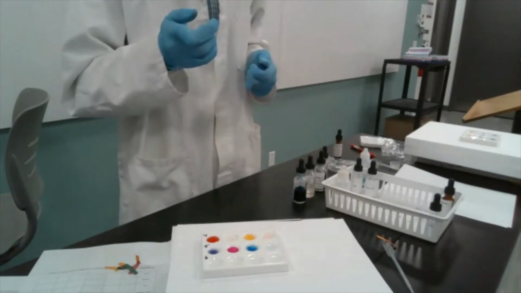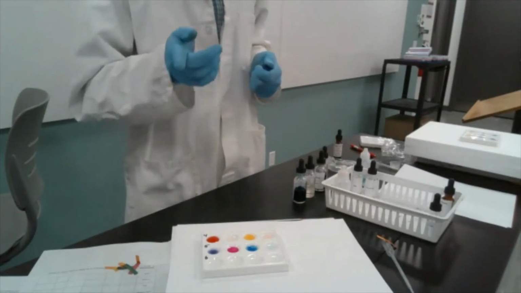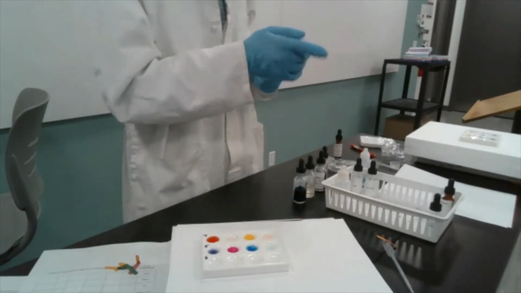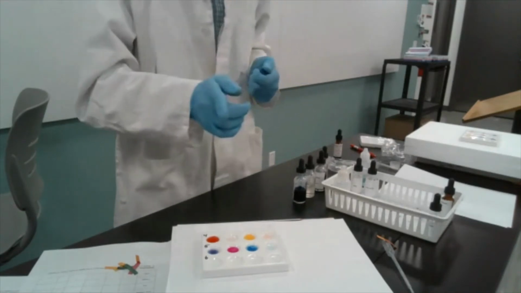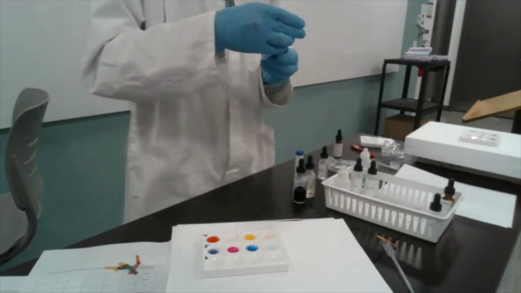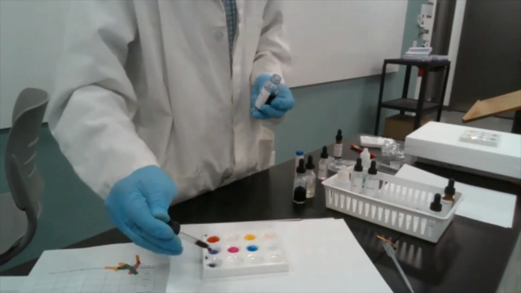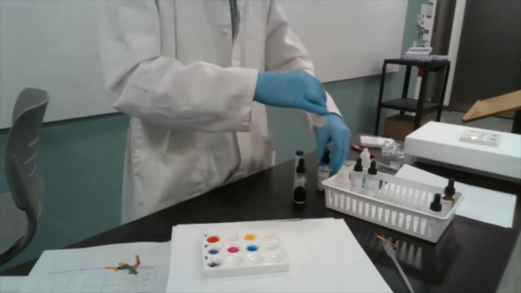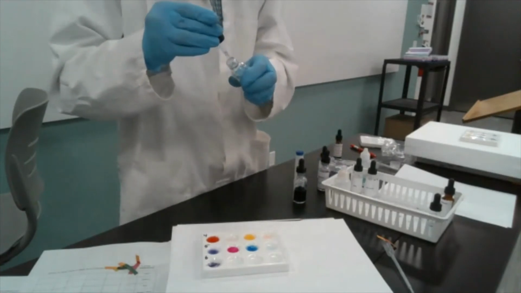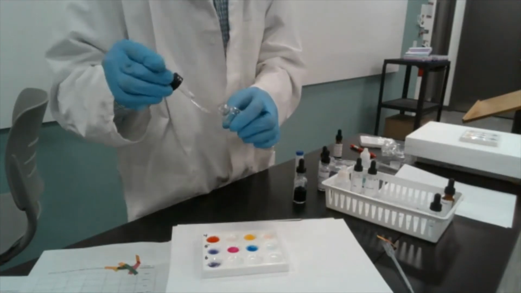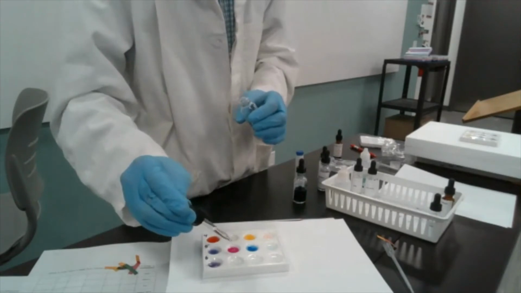Let's see, pH-wise, what typical hand soap looks like. So I'm going to add blue litmus, followed by phenolphthalein. By now, we notice that it tends to respond to basic substances quite dramatically.